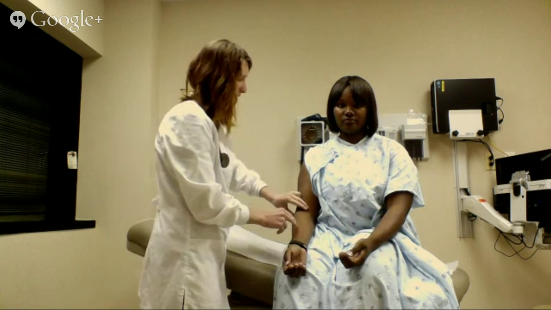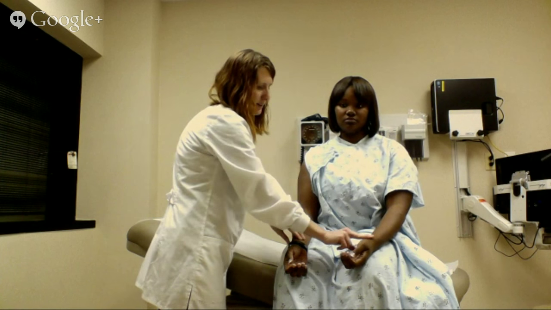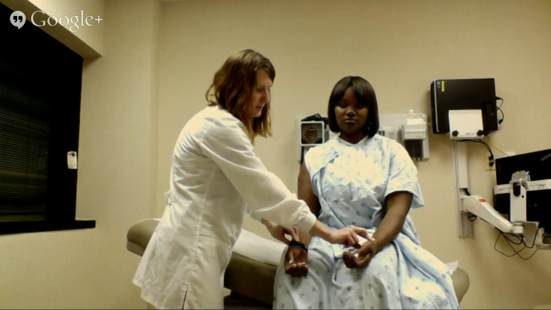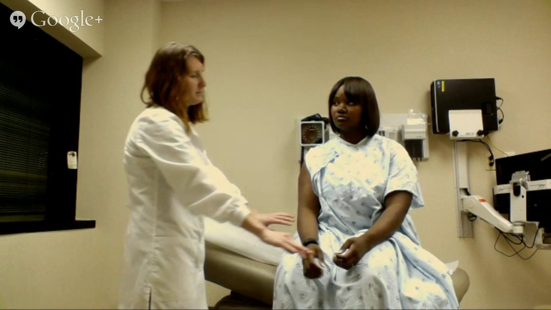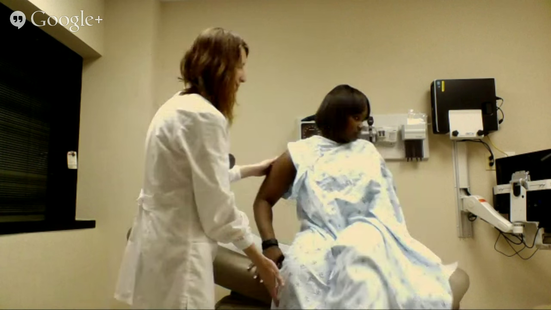Next, I'll also palpate her brachial and radial pulses on both sides. So first the brachial, and then the radial pulses. Good. Next, we are going to move to Tiffany's posterior chest. So I'm going to have Tiffany turn around here for me.